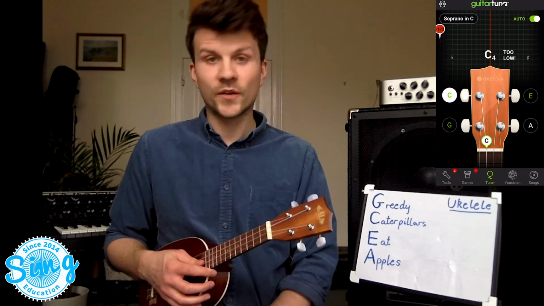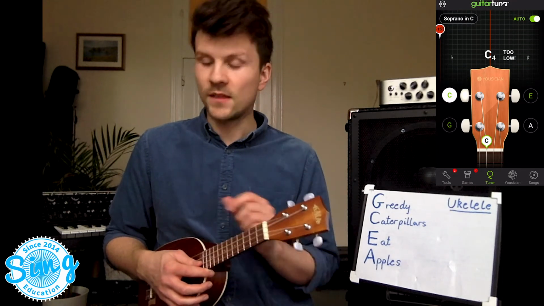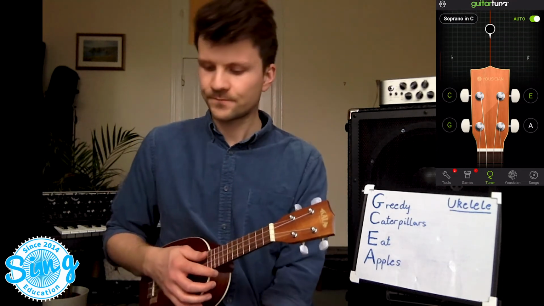Now be aware the microphone will pick up your voice or any other sounds going on, so make sure that you're very quiet and the microphone can only pick up the sounds of the strings.